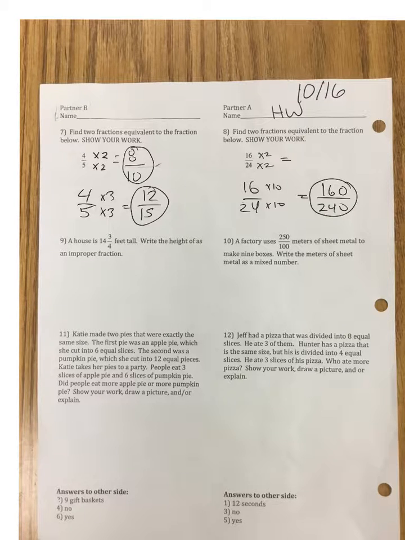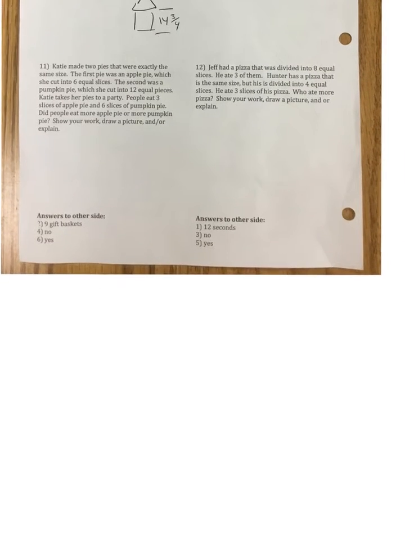A house is 14 3/4 high. Now, write the height as an improper fraction. So when we do word problems, we circle, underline important things, and we want the height as an improper fraction. So that's a pretty easy one. When we do an improper fraction, we're going to take the denominator times the whole number and multiply it by 3. But here, I want to do this real quick.